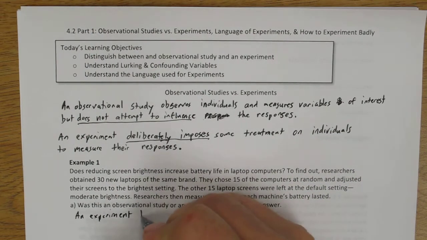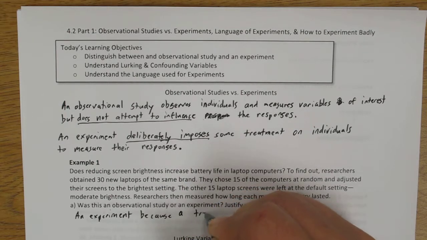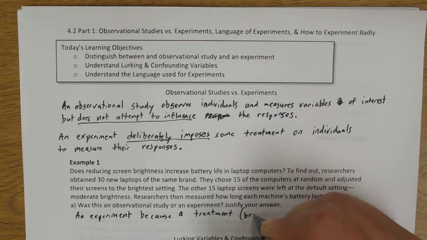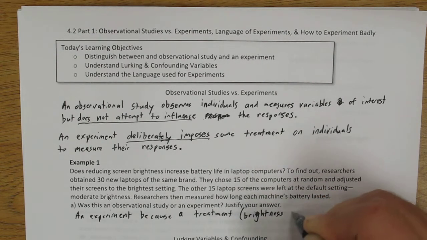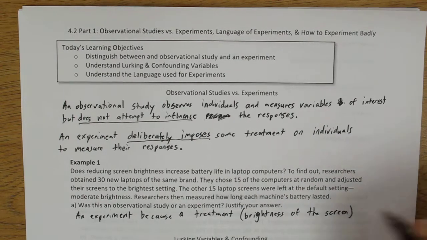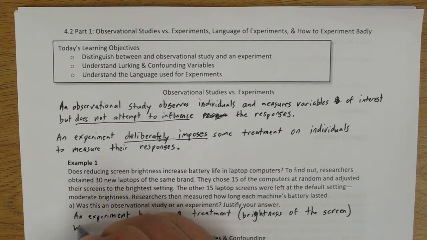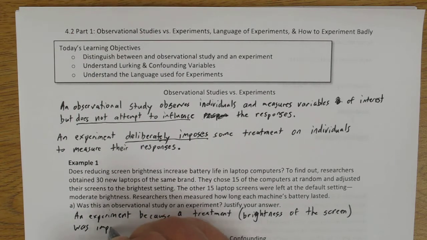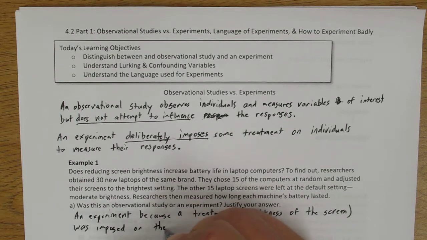It's an experiment because a treatment, in this case, brightness of the screen, was imposed on the laptops.